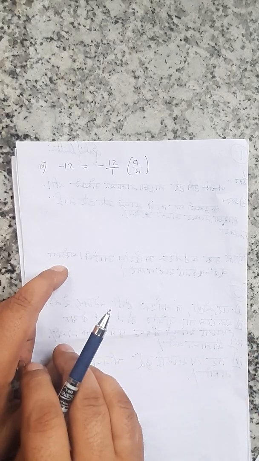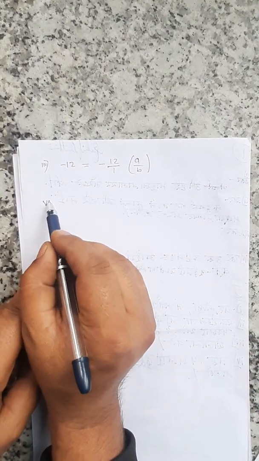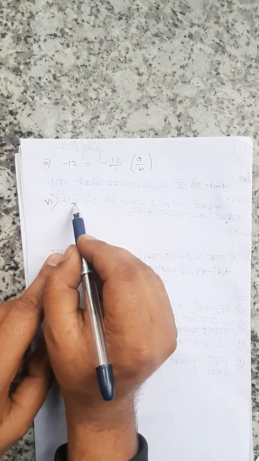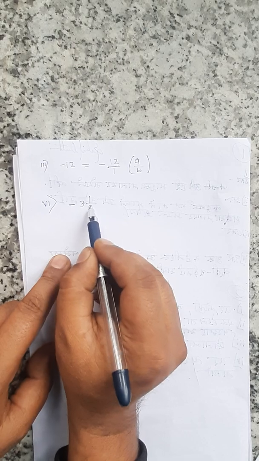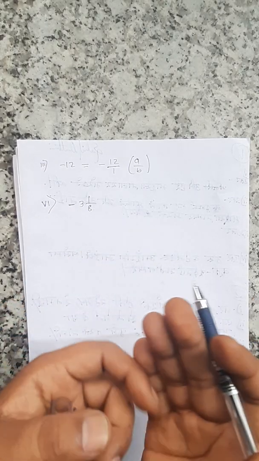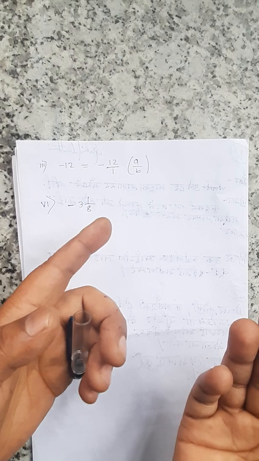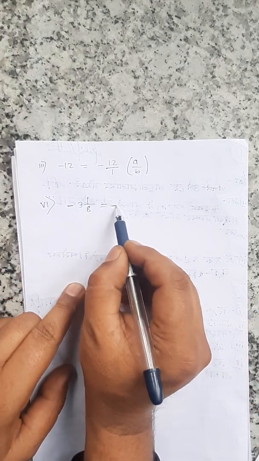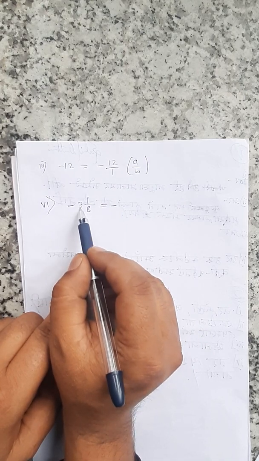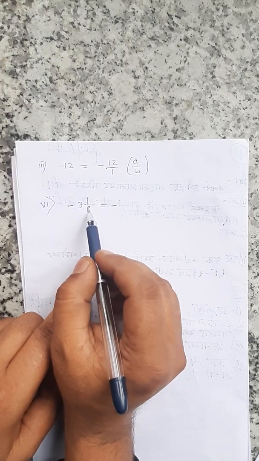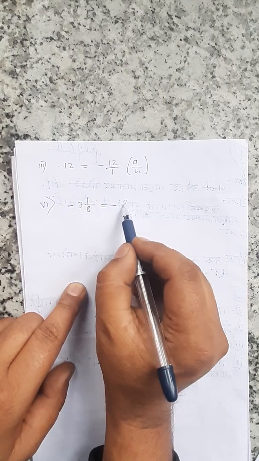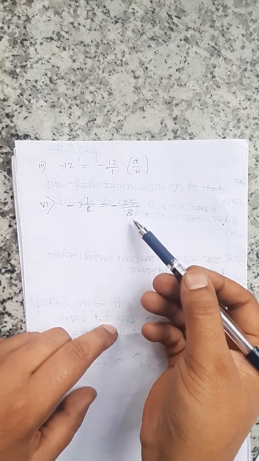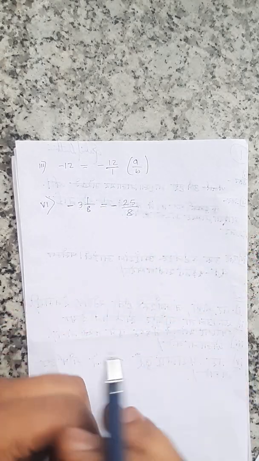Now question number 4, sub question 4. Just check your textbook. Question number 4 is in mixed fraction form, minus 3 1 upon 8. First convert it into a fraction. Whatever you get as a fraction is called a rational number, or a by b form. Now this equals minus: 8 3s are how much? Yes, 8 3s are 24, plus 1 is 25 upon 8. Now it's very easy. This a by b form is finished.